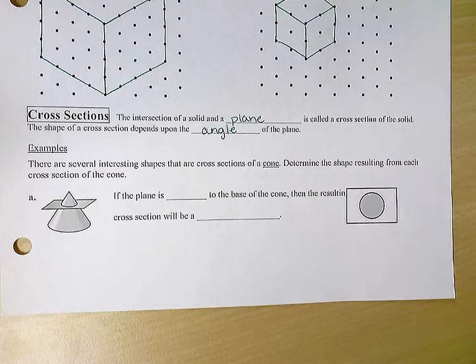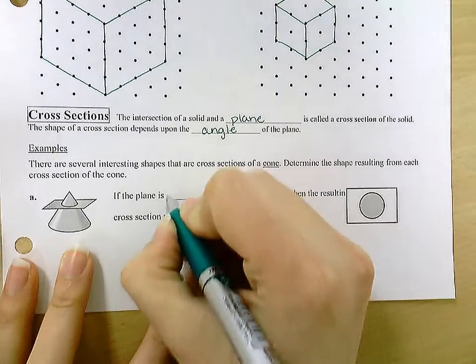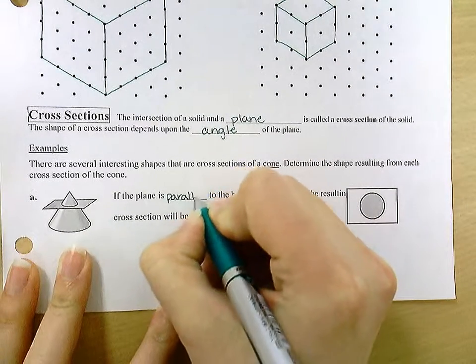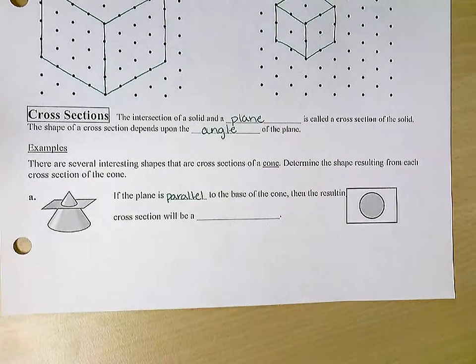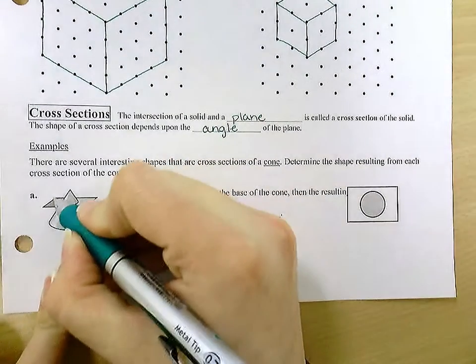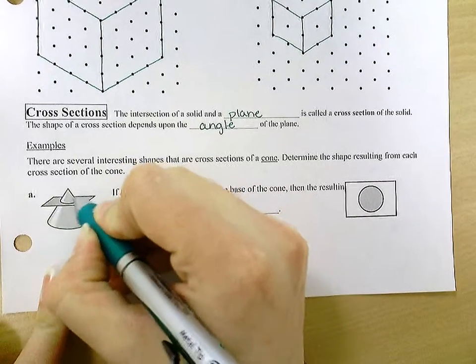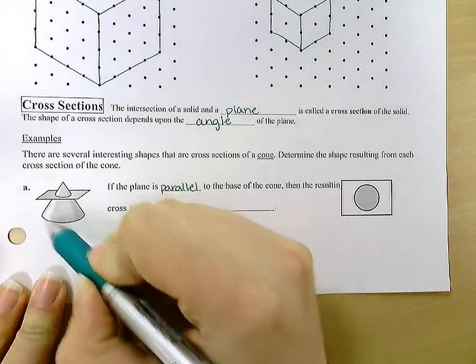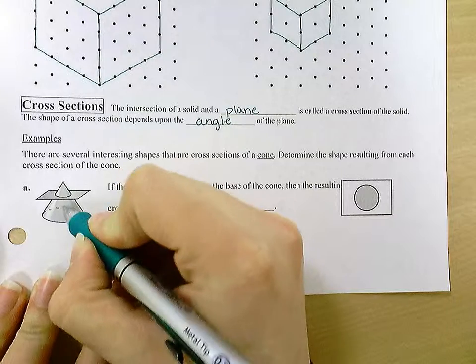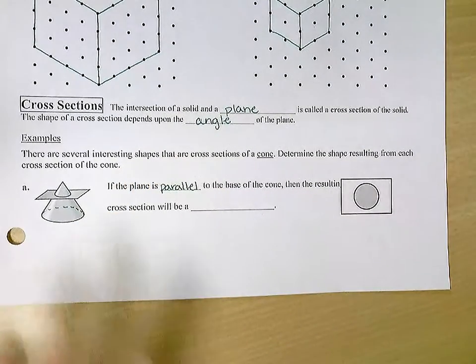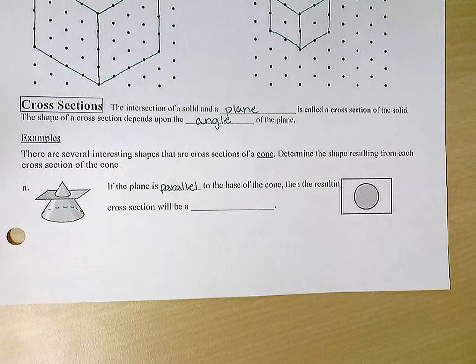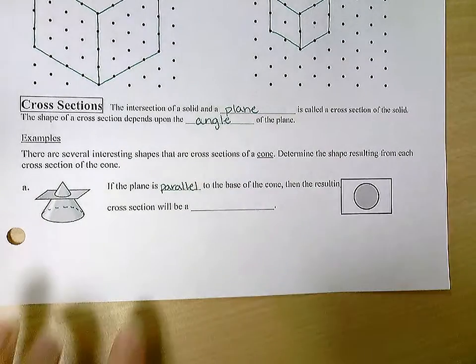So if the plane is parallel to the base, okay, so that means it's going to be horizontal, parallel to the base, then the resulting cross section, here is my plane, right, parallel to that base of this cone, which is right here. Now the base of your cone is a circle. Okay, the base of a cone is a circle.